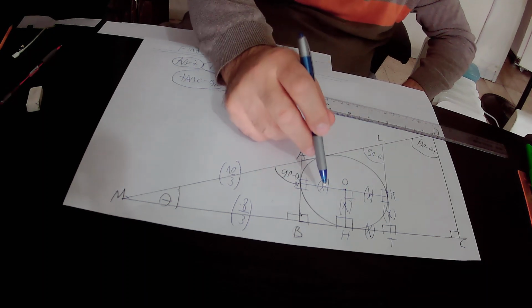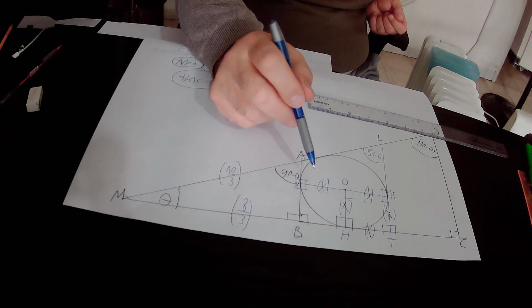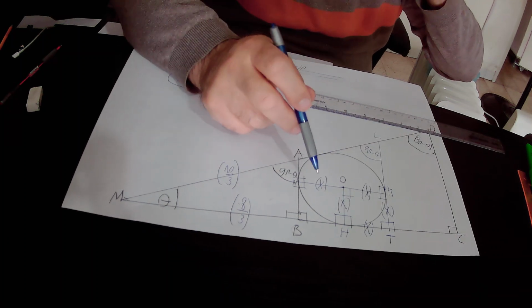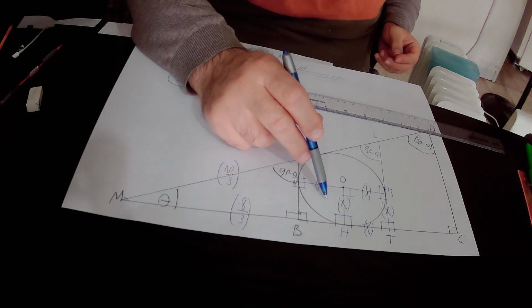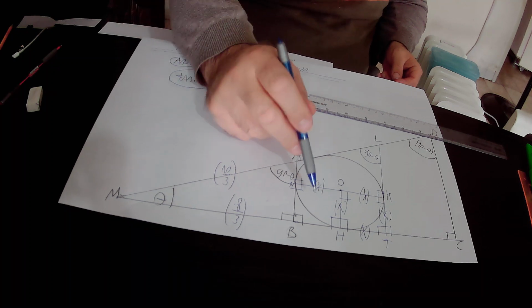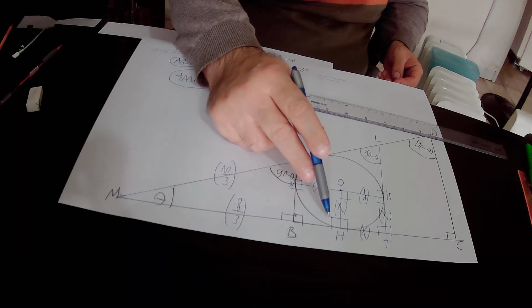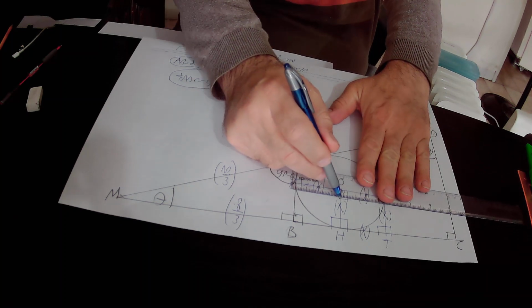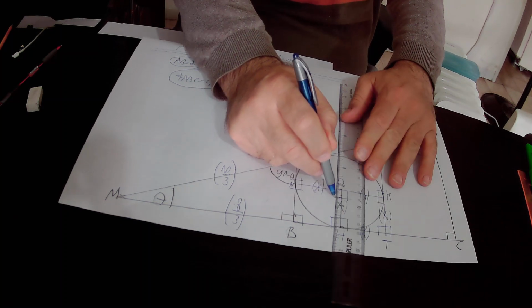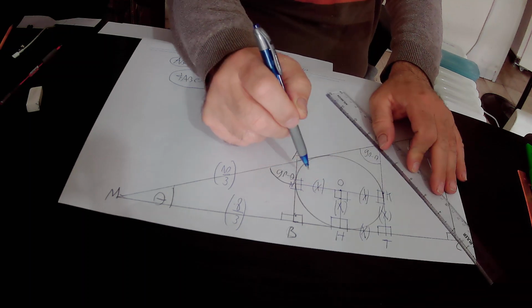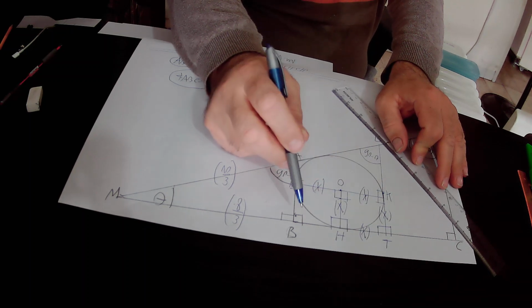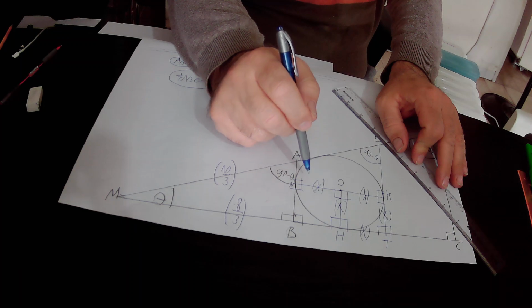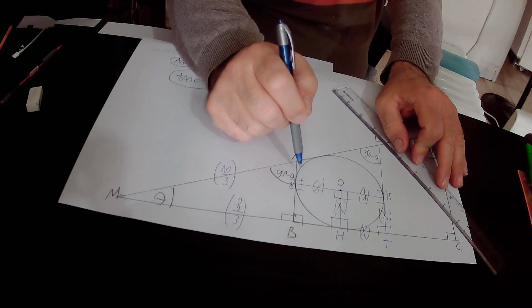Likewise, we will repeat the same process on this quadrilateral NBHO. In this quadrilateral NBHO, we have 1, 2, 3 right angles. Therefore, the fourth angle must be equal to 90 degrees. Therefore, we can relate to quadrilateral NOBH as a rectangle, and you know the opposite sides of a rectangle are equal to each other.